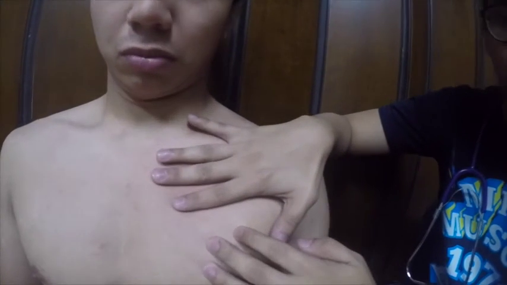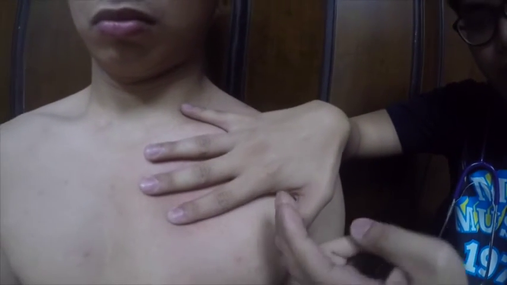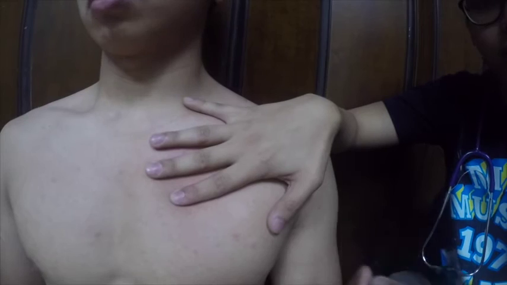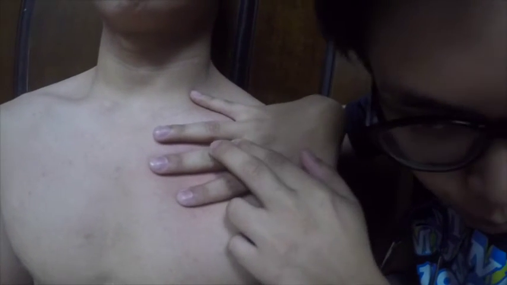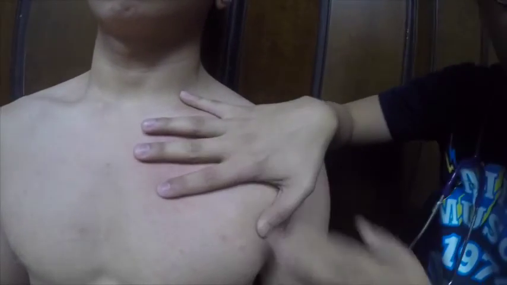So, start na tayo ng demo for percussion. Ang gagawin natin is we're going to palpate for the intercostals, and then lalagay natin yung fingers natin on the intercostals, and then tap using our middle and index finger of the dominant hand. Tapos, papakinggan natin ng malapit para marinig natin. Tapos, compare natin sa other side, tsaka sa likod. So, tapos na tayo sa percussion.